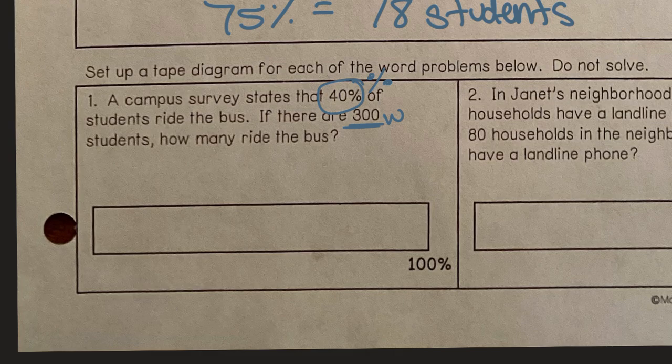So that means that my 0% to 100% would be my 0 students to 300 students, because 300 is my total, my 100, okay? And the campus survey states that 40% of the students ride the bus.